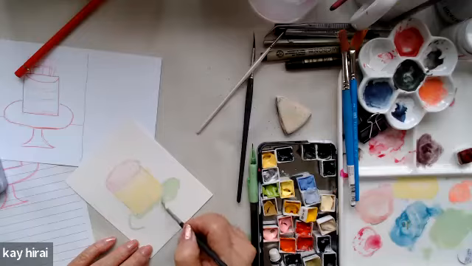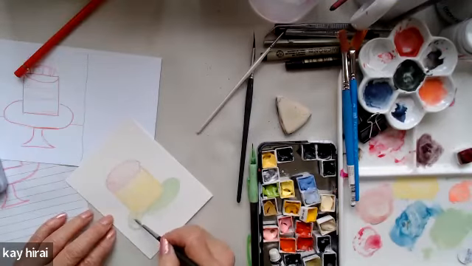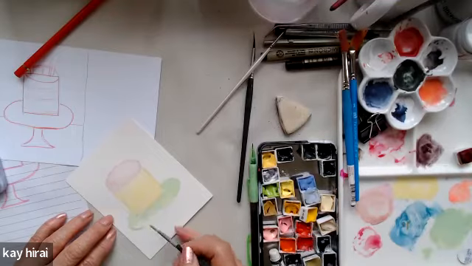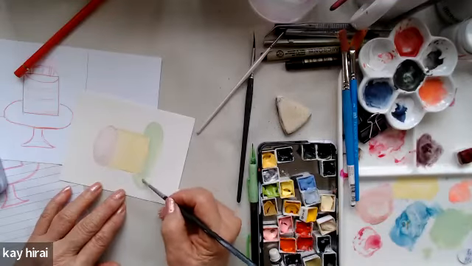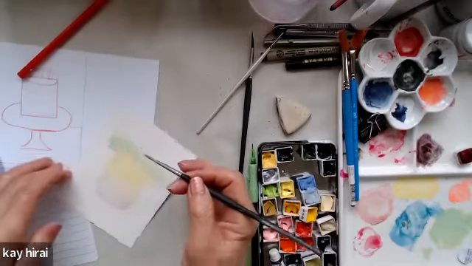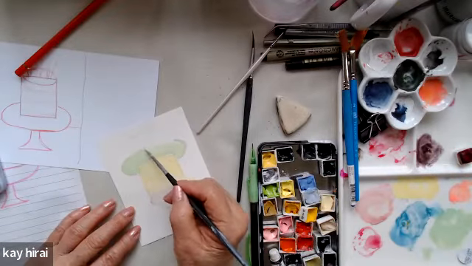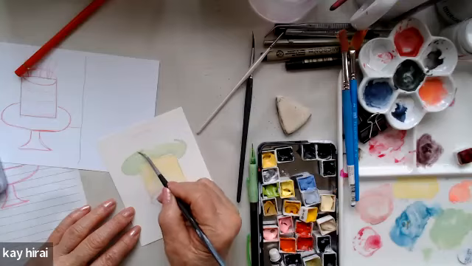One of the mistakes that people make is always use the watercolors too dark. And when you use it too dark, then it's hard to make it look natural and pretty and pastel color like how birthdays should look.